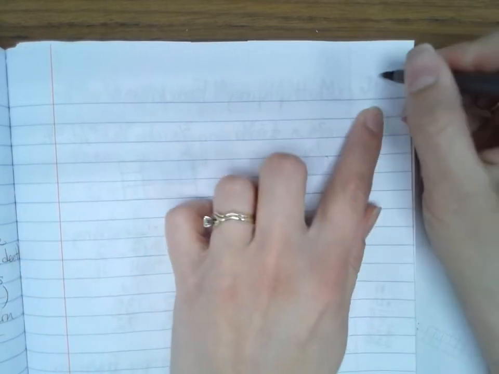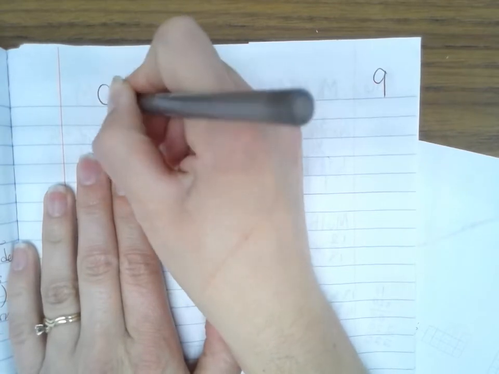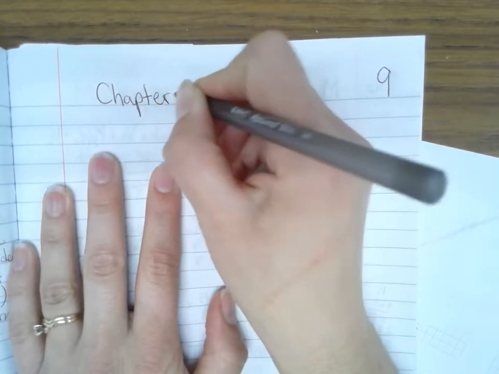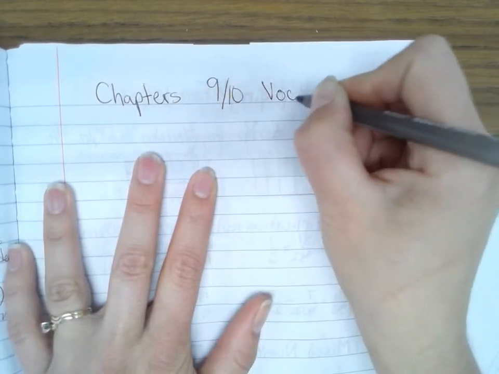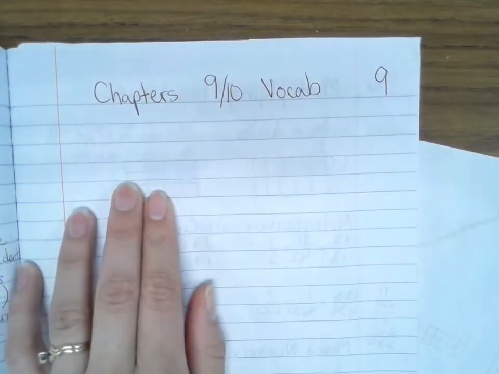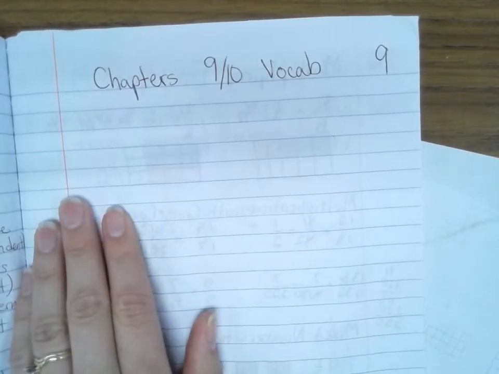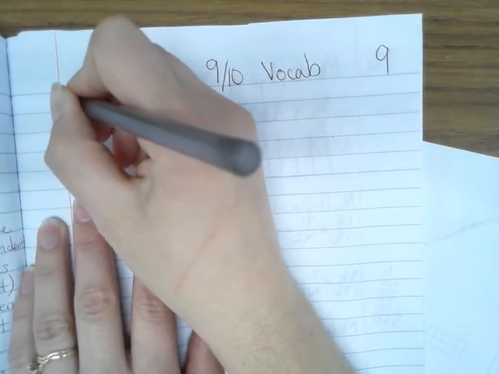Okay, this is page 9 of your math journal. We're going to call this one Chapters 9 and 10 Vocabulary. Alright, so all of this has to do with geometry. Okay, the first thing we learned was area.